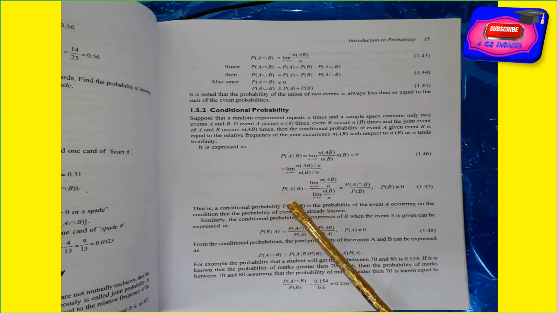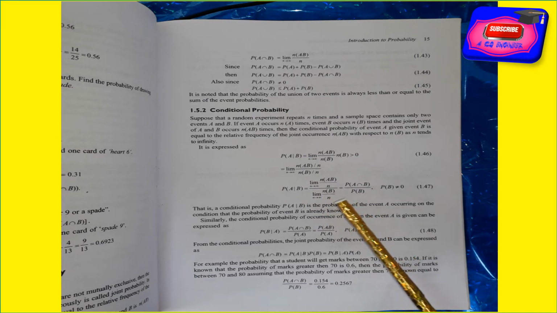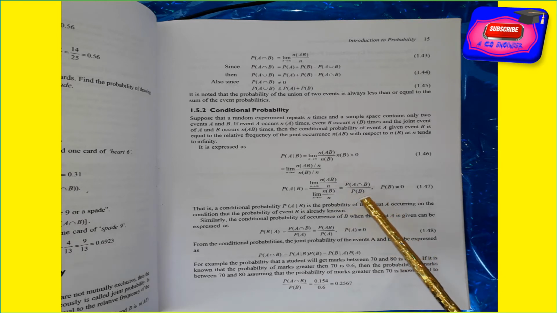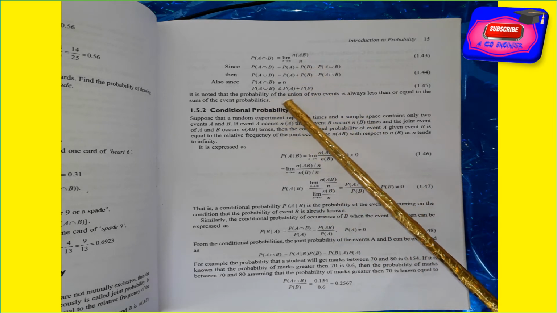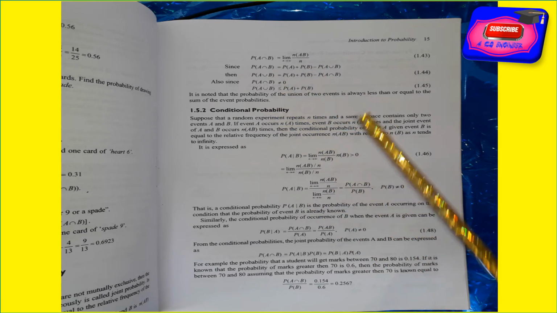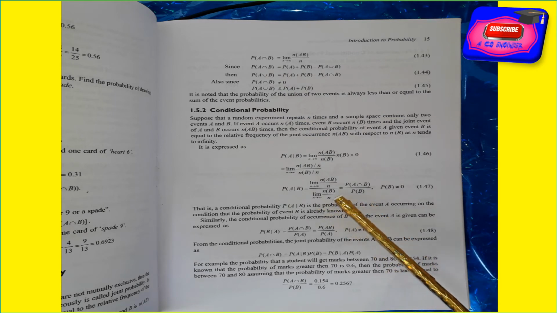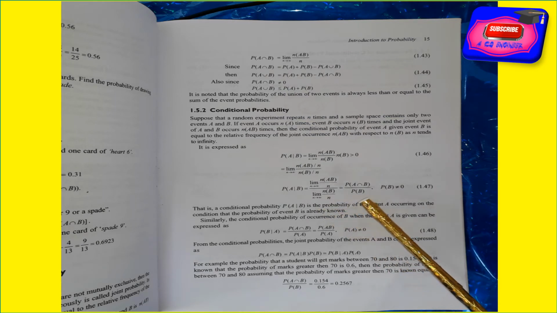Now P of A by B is equal to the limit as n extends to infinity of n of AB by n, over the limit as n extends to infinity of n of B by n. Here this is equal to P of A intersection B by P of B. The limit of n of B by n is P of B, where P of B is not equal to 0.